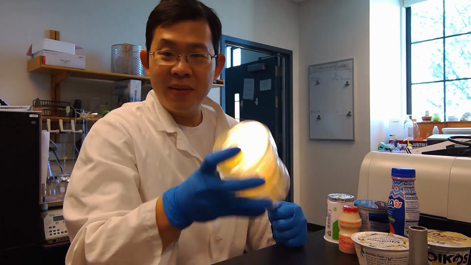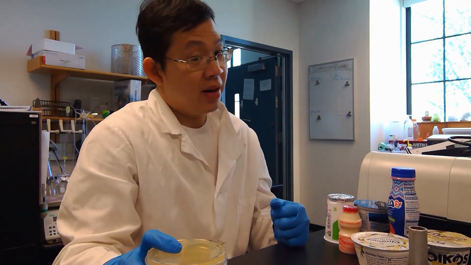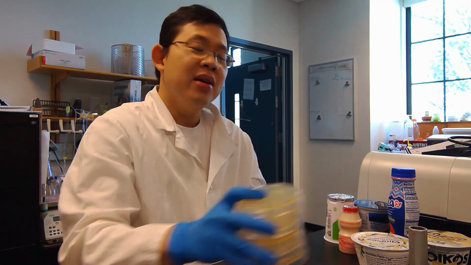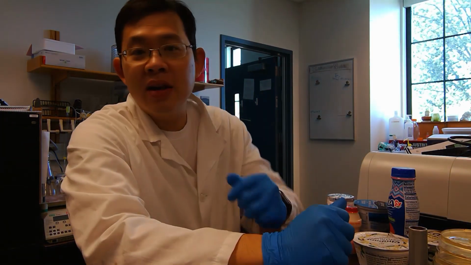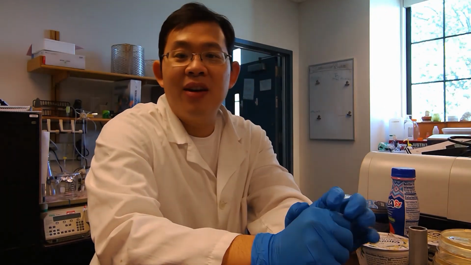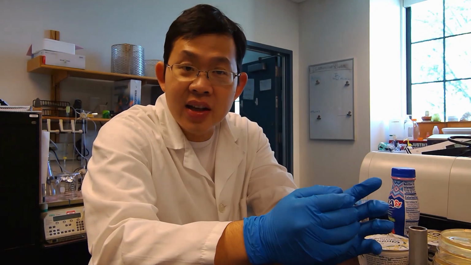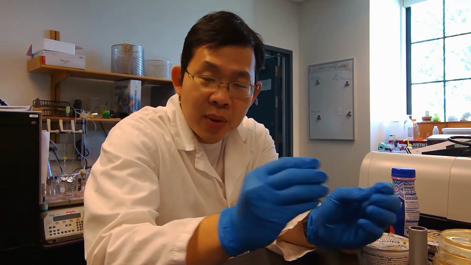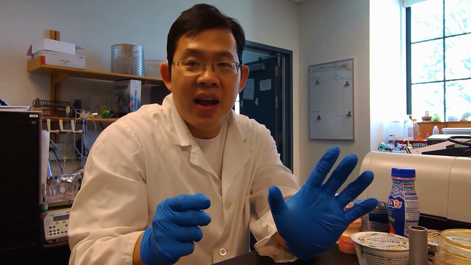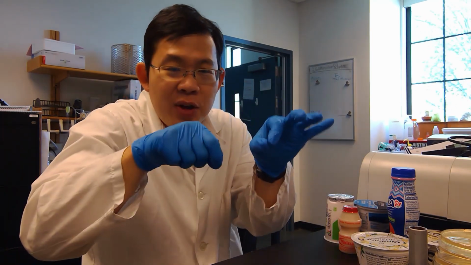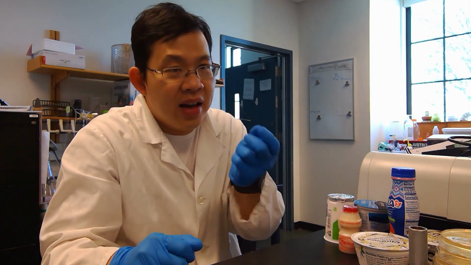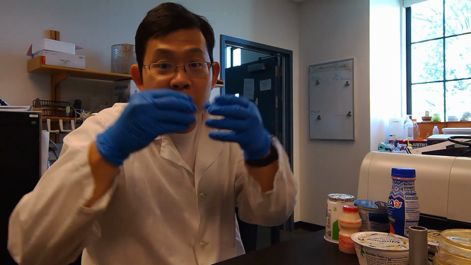Now that we have all the plates labeled, we are ready to perform streak isolation. In the classroom, you may learn different versions of streak isolation. Again, the purpose of streak isolation is to separate the microbes from each other so that individual cells land separately on the plate, and that individual cell later on will grow.